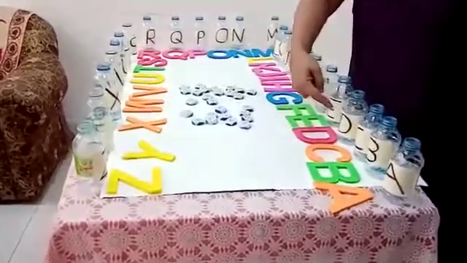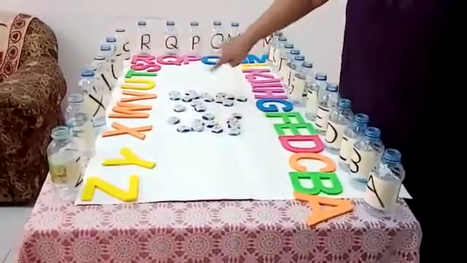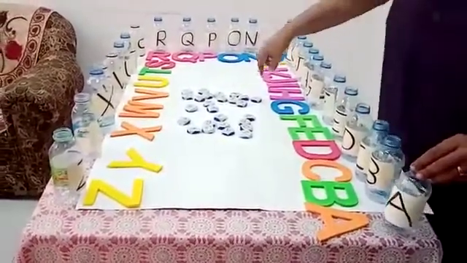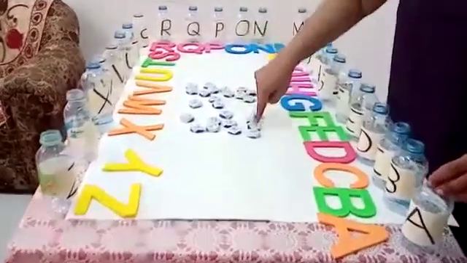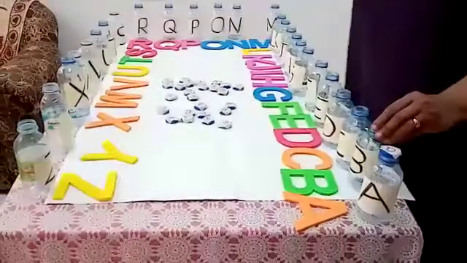Now look here, this bottle has all capital letters A B C D, and the caps are all small letters. Now look here, this is A capital. Now here we have to find A small. This is A small. I put it here on the cap, on the bottle.